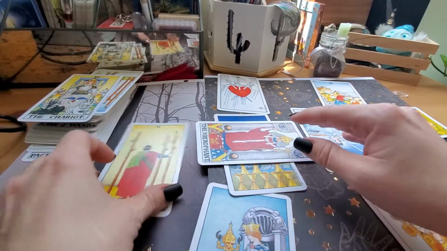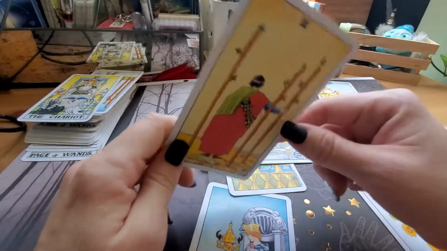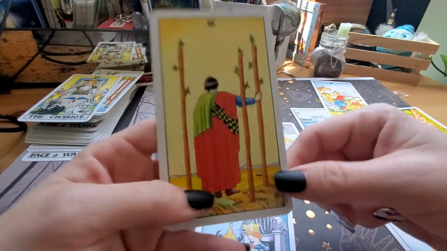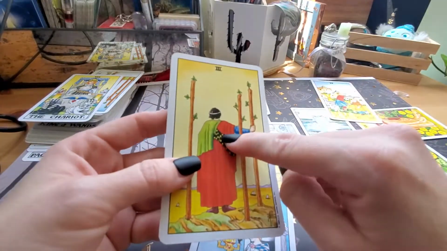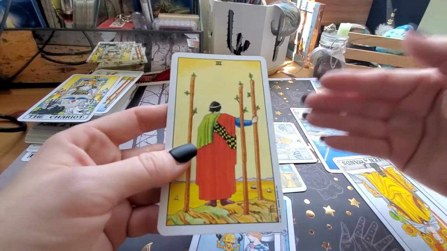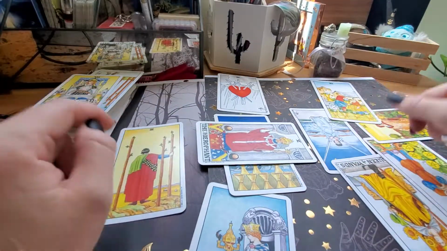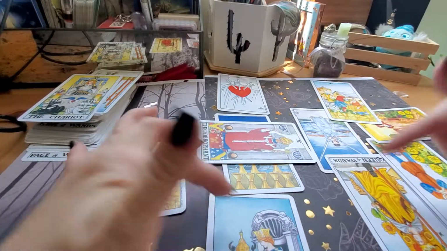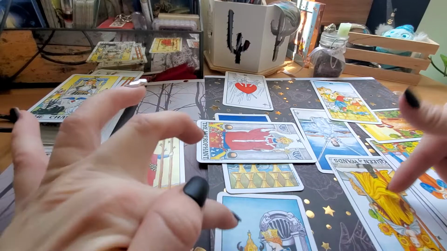Now, for me, 3 of Wands in a romantic relationship kind of is okay because it does mean there's forward thinking. But for me, I don't like it, in a massive way, because to me it also says they seem so far out. And of course, in this one, it also means that there's 2 bitches. See how many bitches there are.